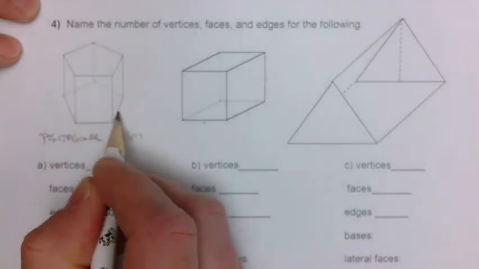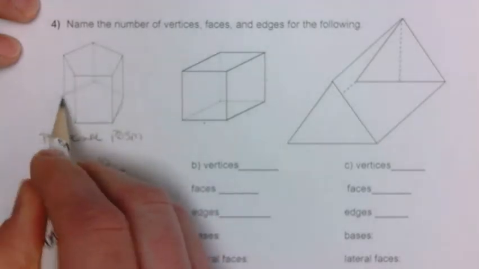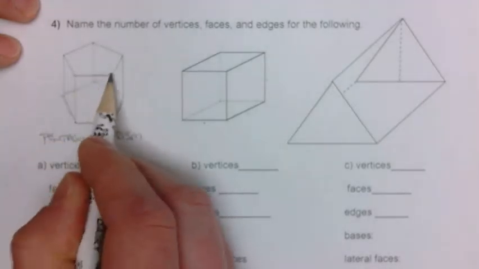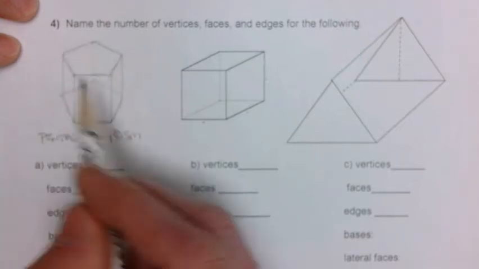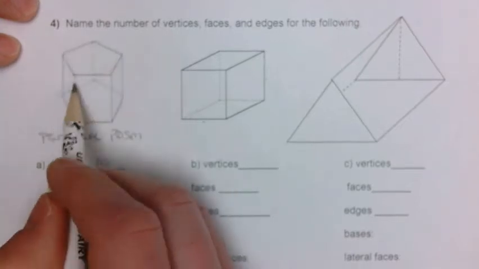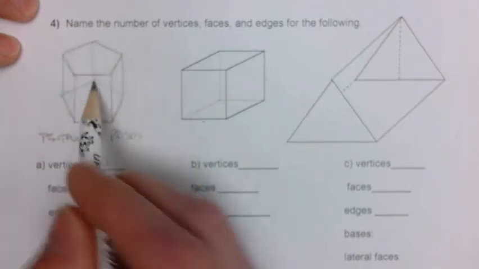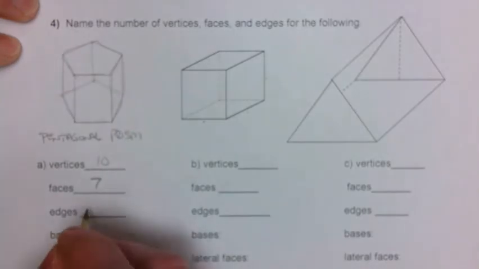And then for the edges, these are the line segments where the faces come together. We have 1, 2, 3, 4, 5 on the bottom, 1, 2, 3, 4, 5 on the top, and then 1, 2, 3, 4, 5 that connect the top and the bottom, which means there's a total of 15 edges.